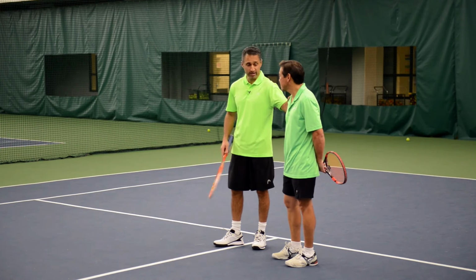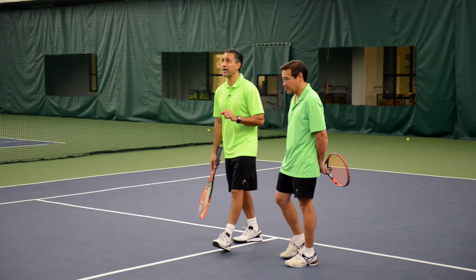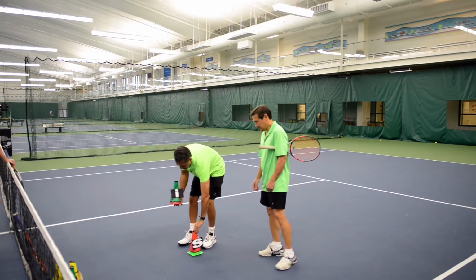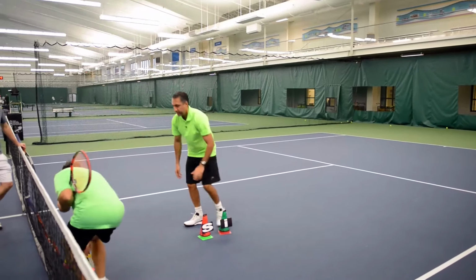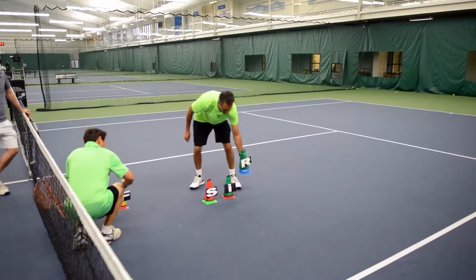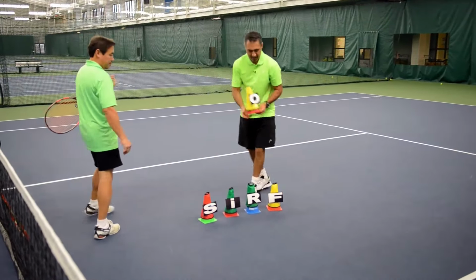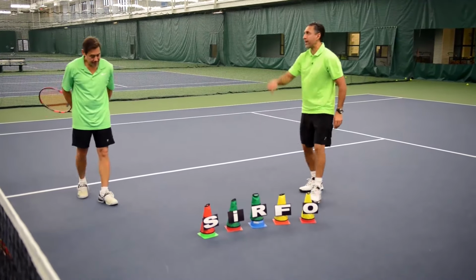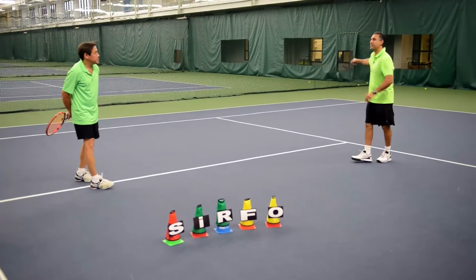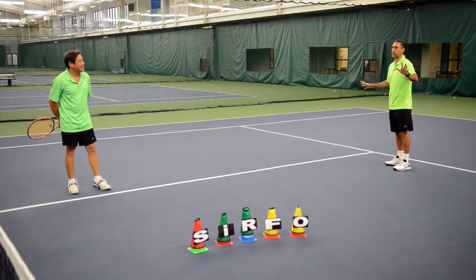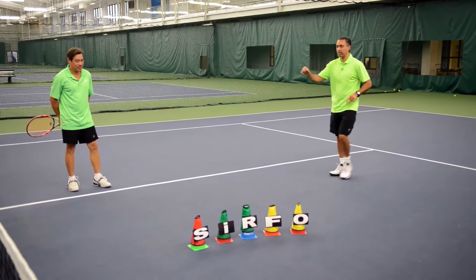The role of the non-hitter, the receiver's partner, is the acronym I call SIRFO. S, I, that's the I sequencing, R, F, and O. So Greg was what I called the BBPB. He was watching the ball, the bounce, the player, and the ball. Wasted eye sequencing. We're going to train Greg how to be SIRFO.